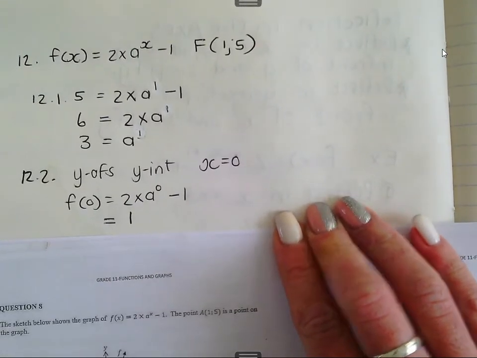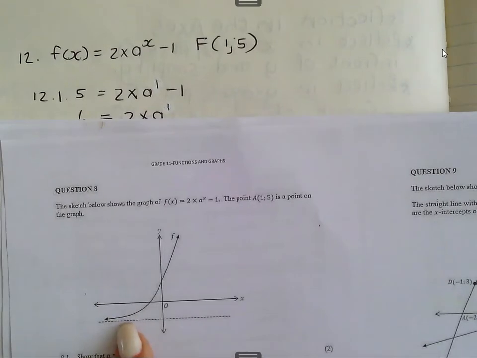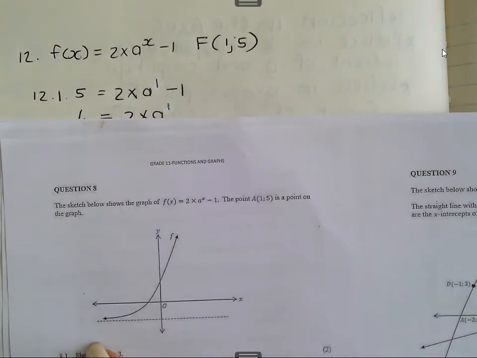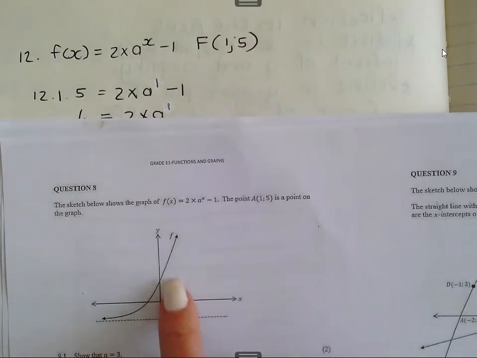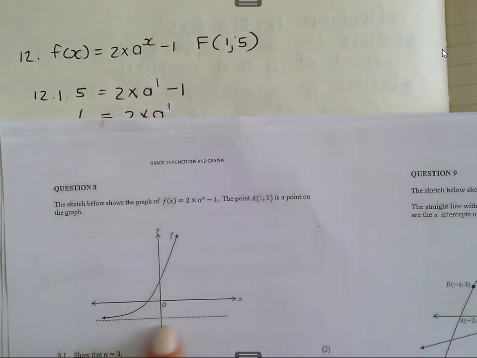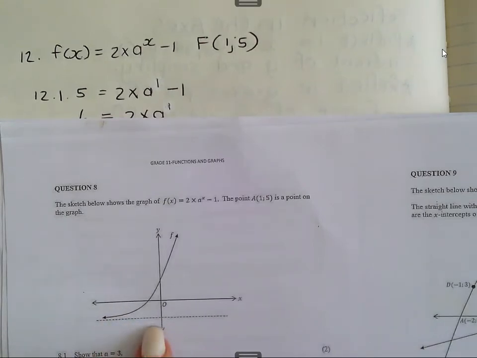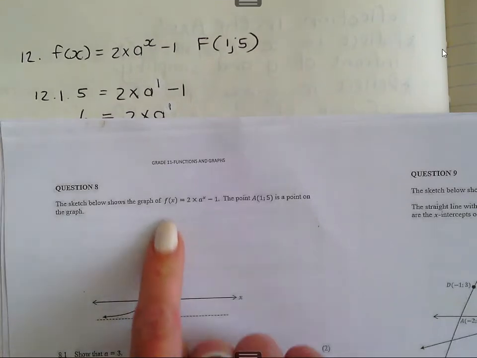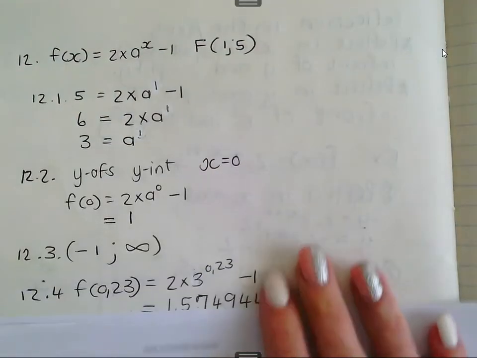8.3, write down the range of f. So if we just look at the graph, the range has to do with the y values. The smallest y value that it's going to reach is -1, which is the asymptote, not included. The biggest one is going to be infinity, not included.